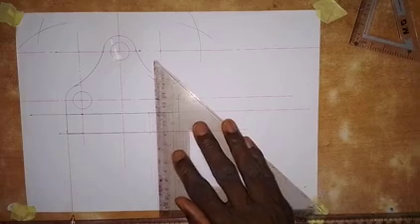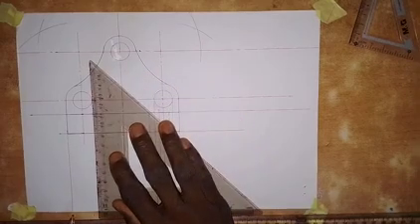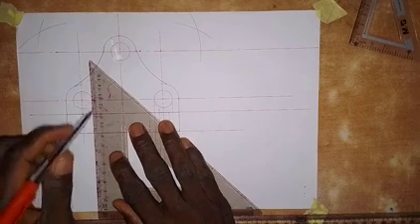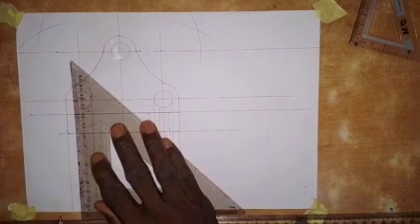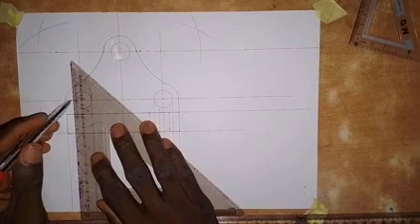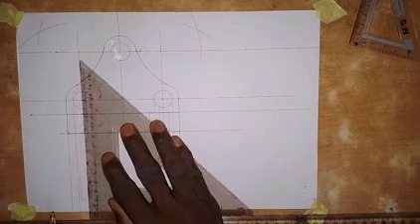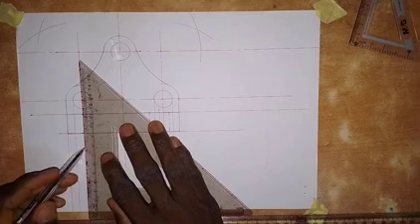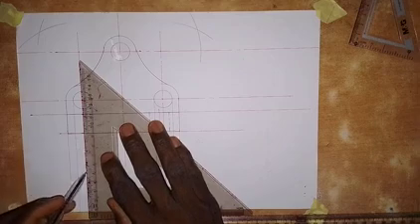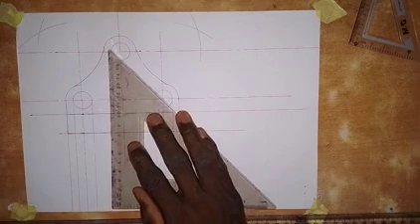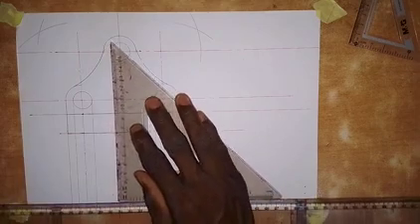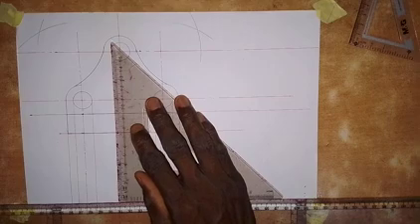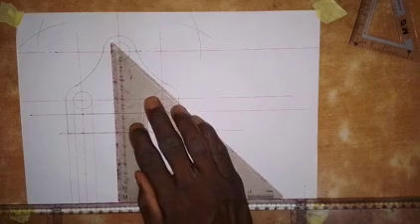Okay, and then for this circle, I also need to draw a vertical line down. So we also draw a vertical line down here. So we extend this center line, so we take it down here. And also this circle up here, we need to draw a vertical line from here.